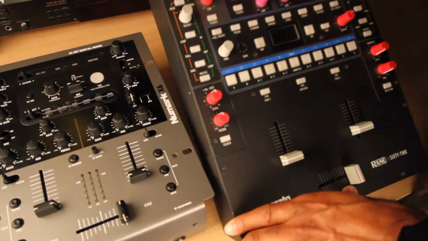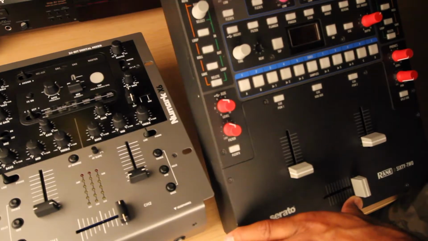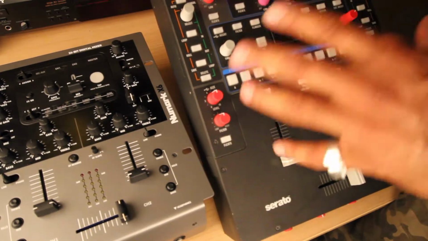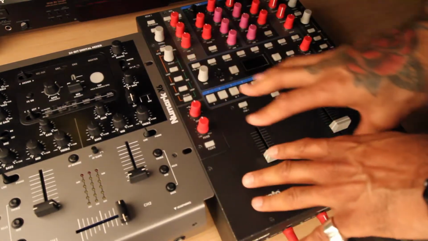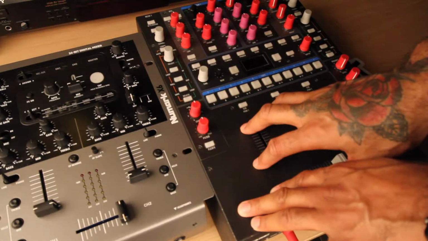But I really brought this one out to kind of show you that no matter how sophisticated you get with your mixers, it's going to have the same basic functions, okay?